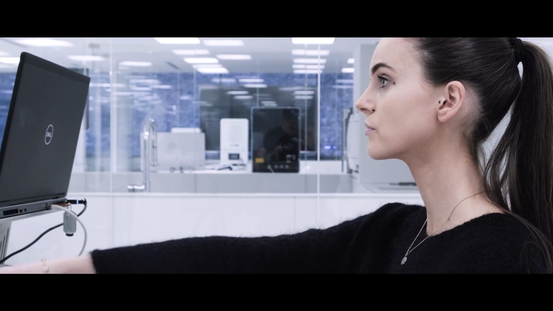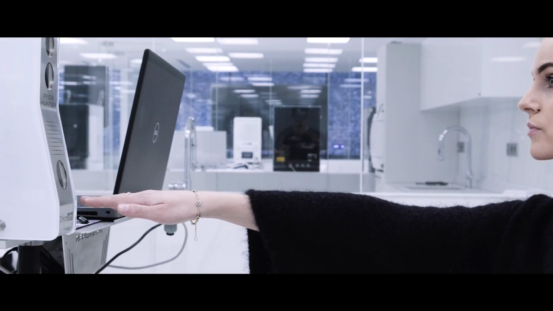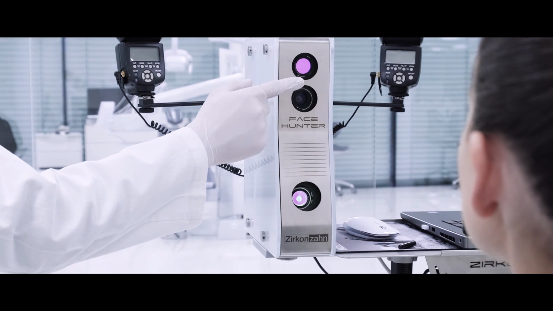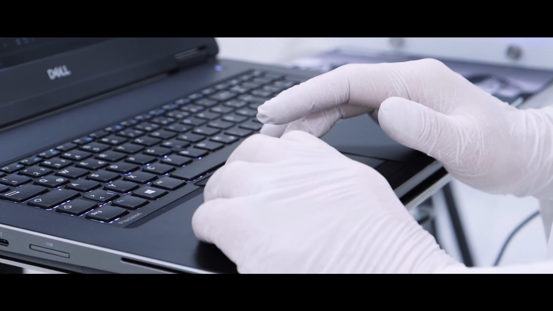The Face Hunter is properly distanced from the patient before starting with complete acquisition of the face in neutral expression. At this stage, a frontal scan, a 45-degree right lateral scan, and a 45-degree left lateral scan are performed.